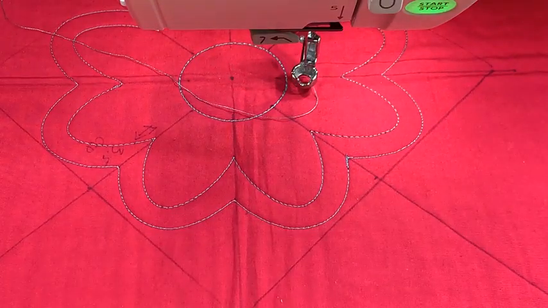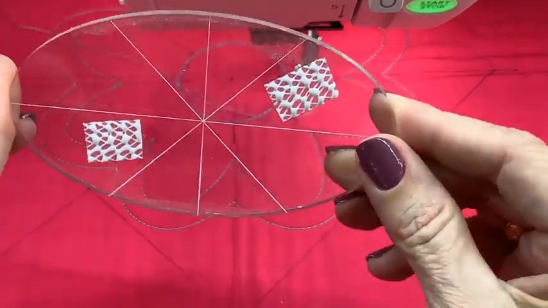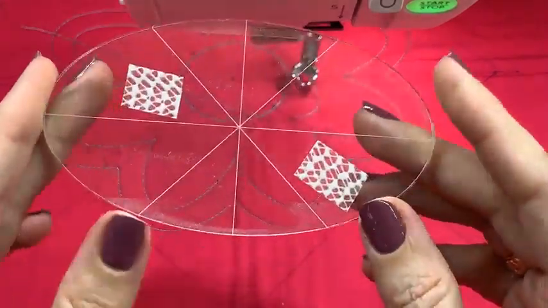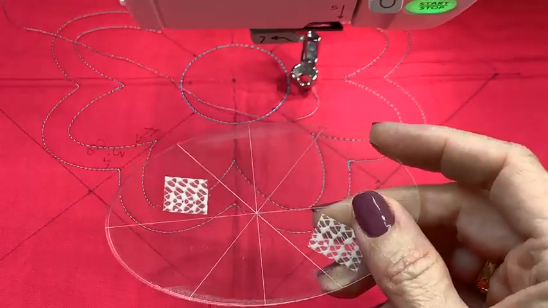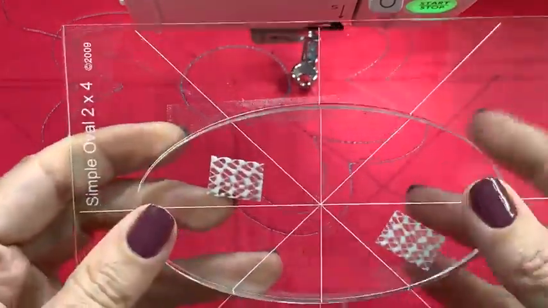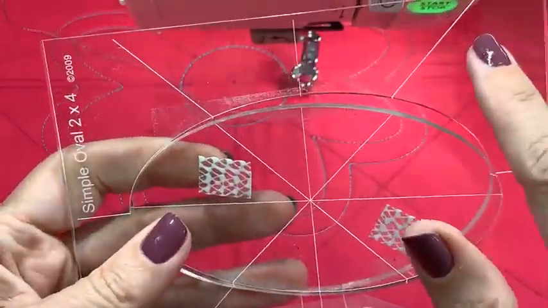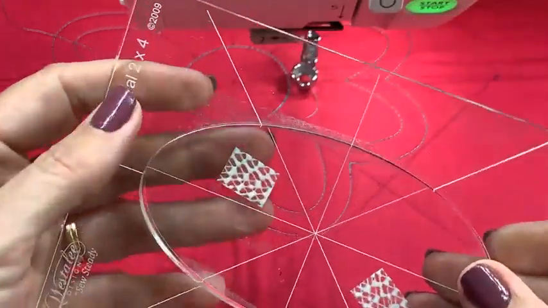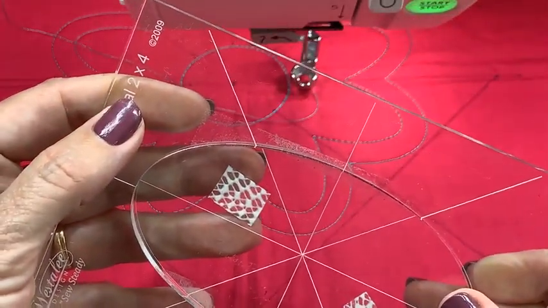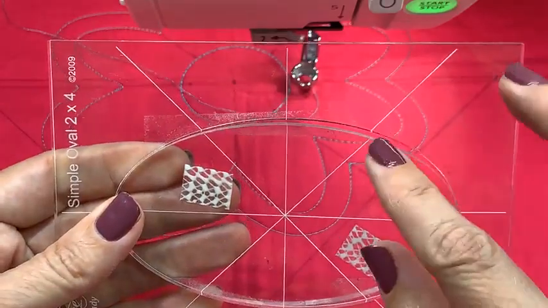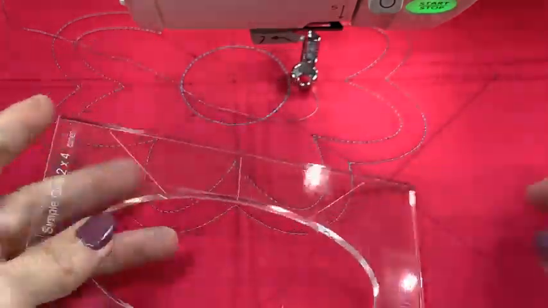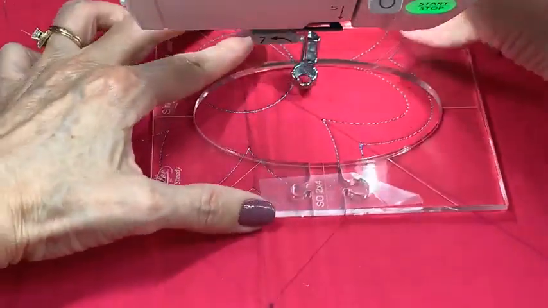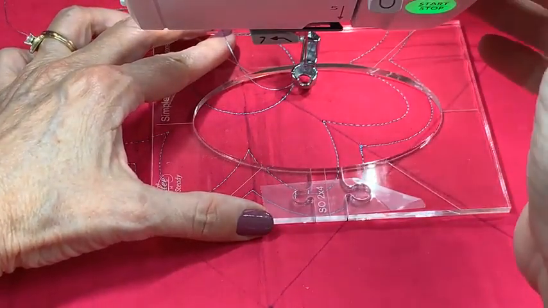So we're going to use a nice big oval. I love it. Oh, it's so pretty. Look at that. Gorgeous. So the difference between these two, right? This part, the outer part, is the 2x4. You can see it right there. Okay. When I sew this inner part, remember that here the foot is on the inside of this shape.